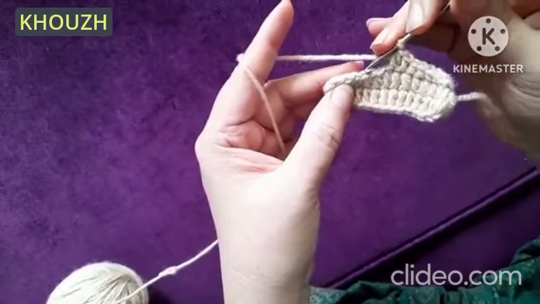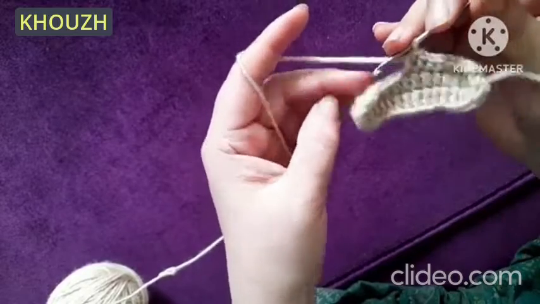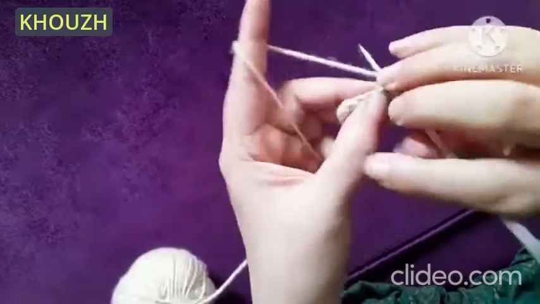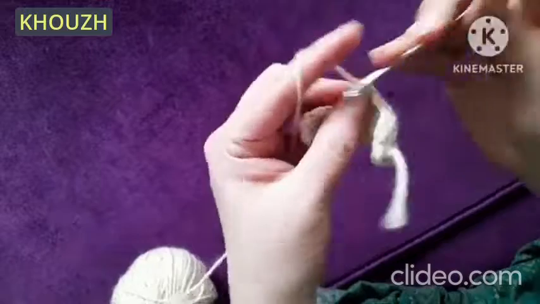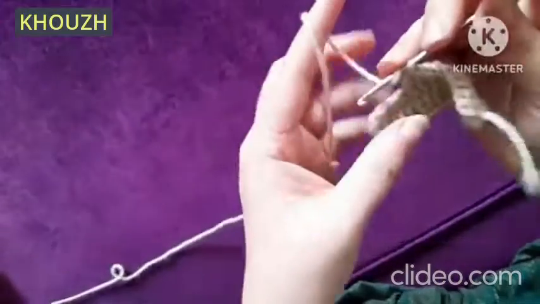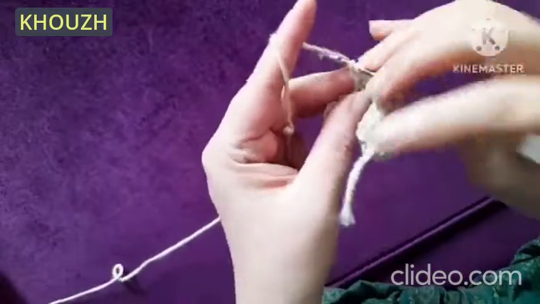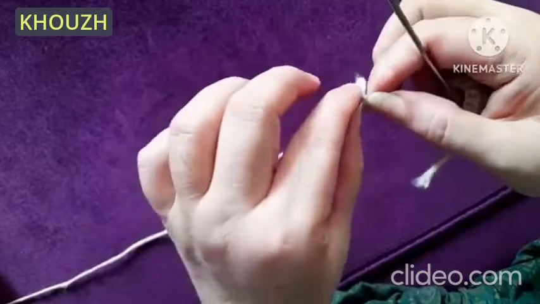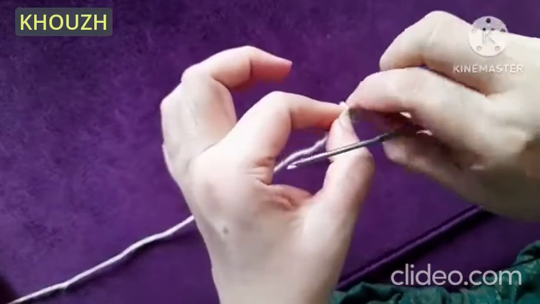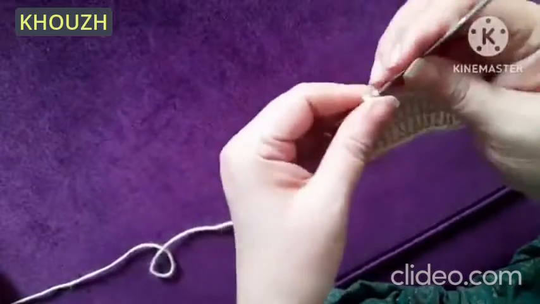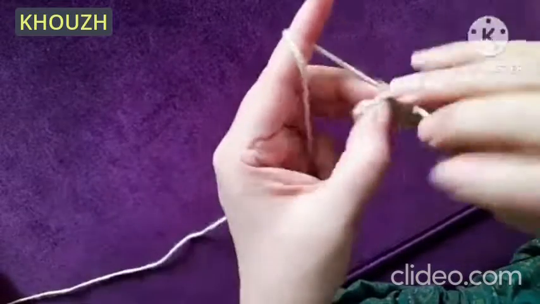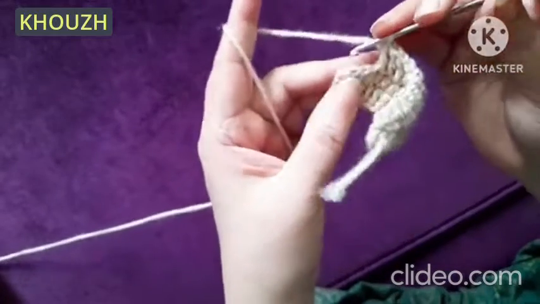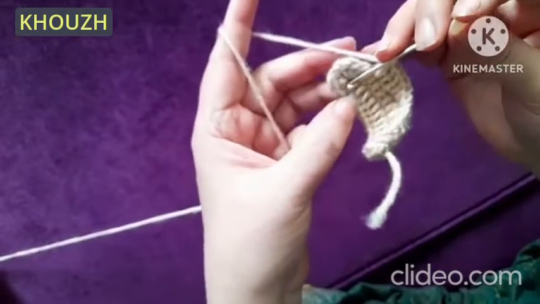Now make 1, 2, 3, 4 double crochet. After this make double crochet, 2 times in 5 stitches.